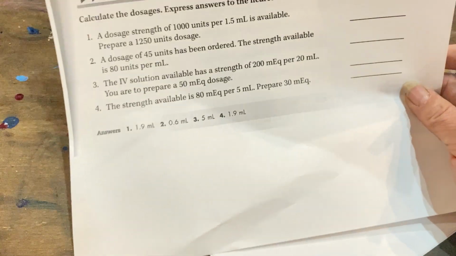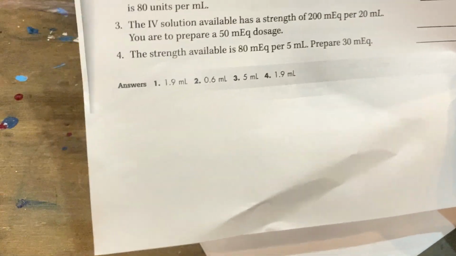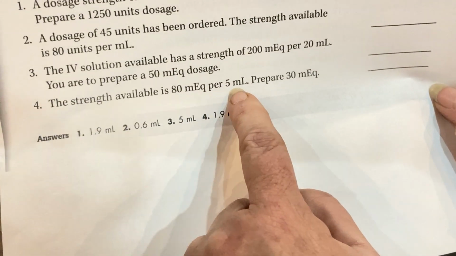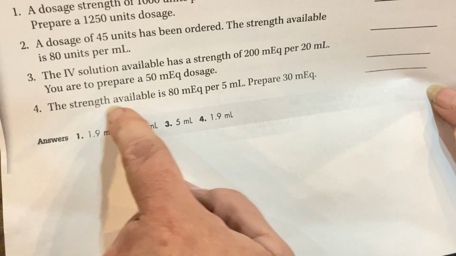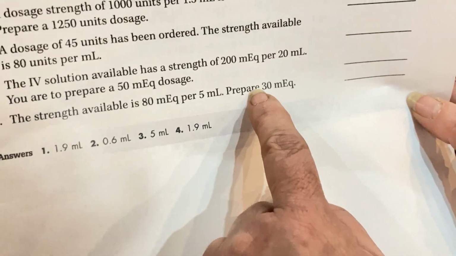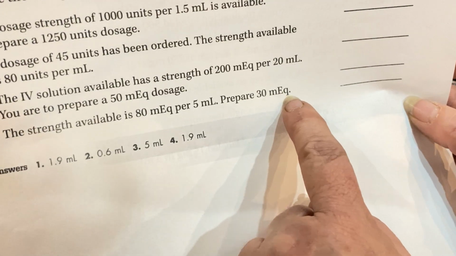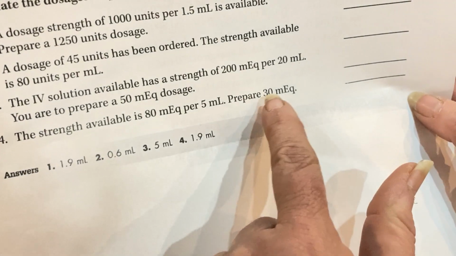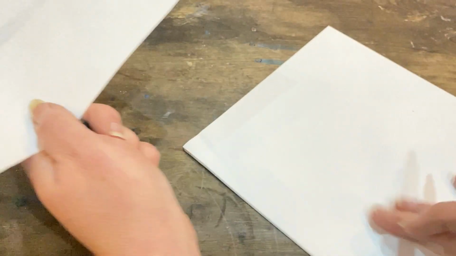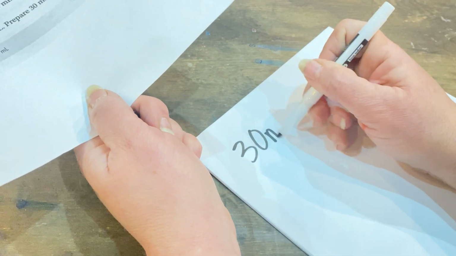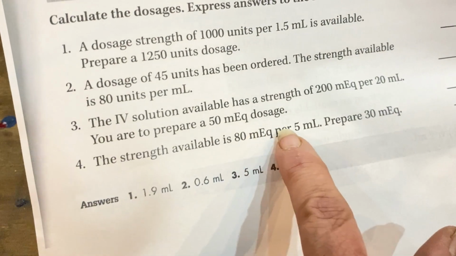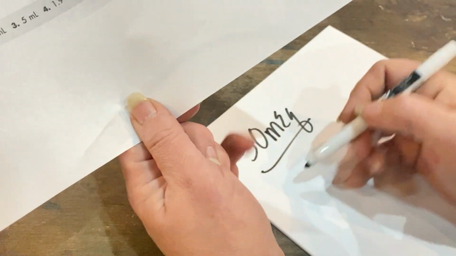Okay? All right, let's do another one. Here we go. All right. The strength available is 80 milliequivalents per 5 mLs. That's what we have on hand. Prepare 30 milliequivalents. Okay? What's the dose ordered? 30 milliequivalents. So we're going to stick that on the top. 30 milliequivalents. What's the dose on hand? 80 milliequivalents per 5 mLs.